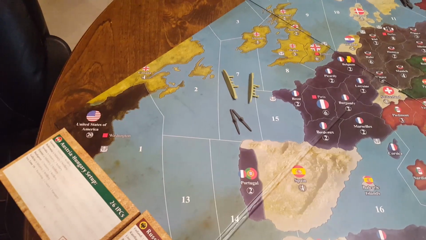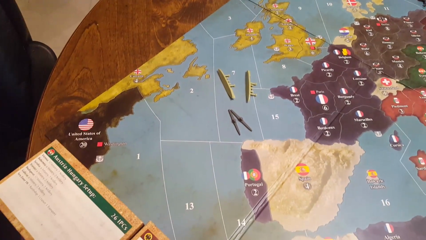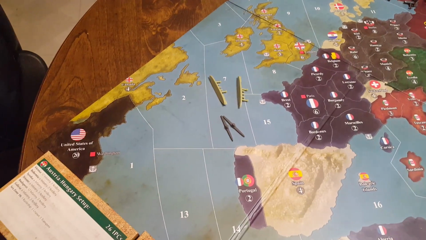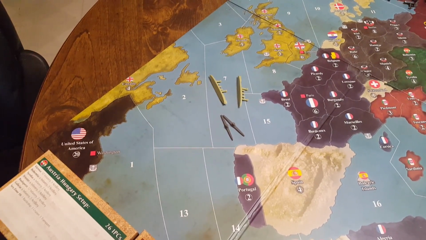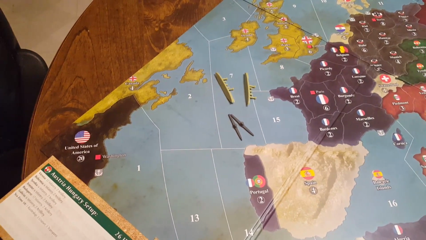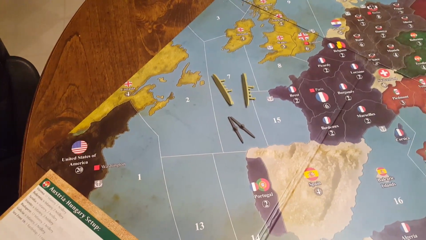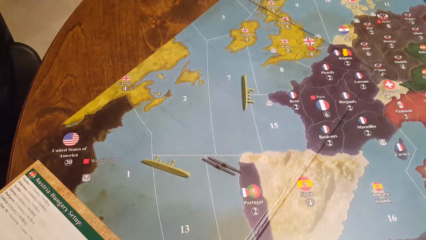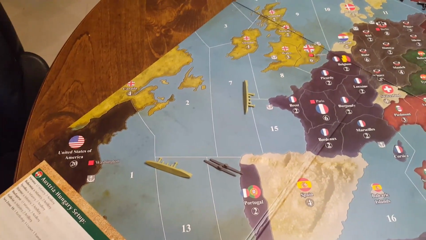Now I still have two battleships attacking my two subs. They still have a huge advantage. And unless things go ridiculously in my favor again, chances are, best case scenario, I'll take out one of those battleships but lose my two subs.